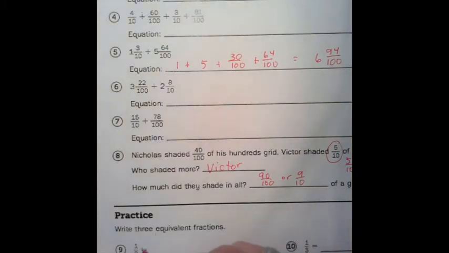So if I was to multiply the top and the bottom by 2, I would get 2 fourths. If I was to multiply the top and the bottom over here by 3, I would get 3 sixths. And if I was to multiply it by 4, it would be 4 eighths. You can multiply it by whatever you would like. You could multiply it by 100 or 1,000, and you would get equivalent fractions as long as you're multiplying the top and the bottom by the same number.